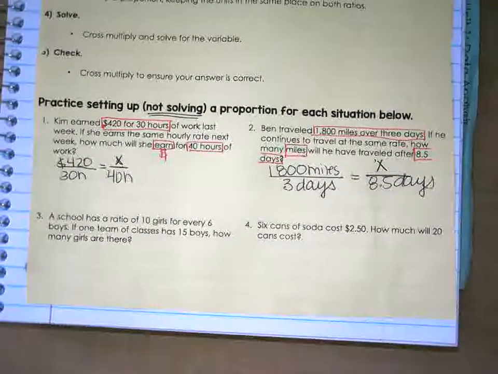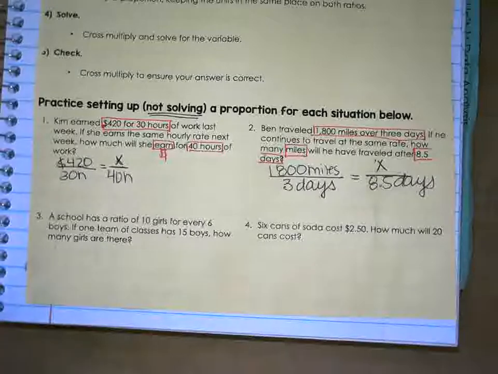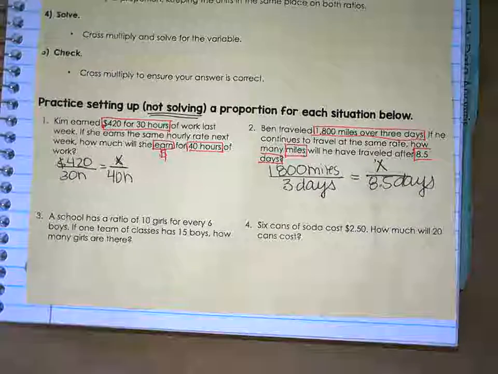So, we're going to do a lot of practice. Solving proportions is what we're going to do for the next 3 days in class to get a lot of practice with it to make sure we are fully understanding the concept.